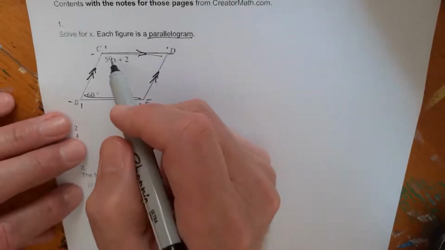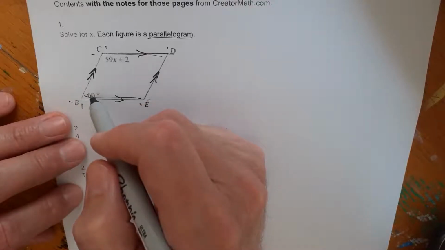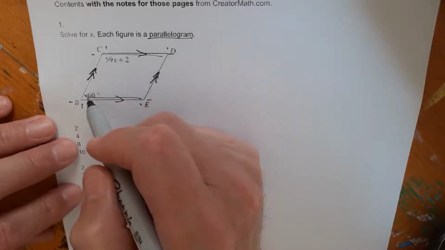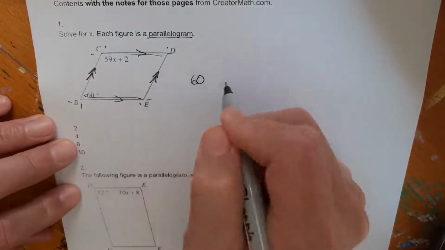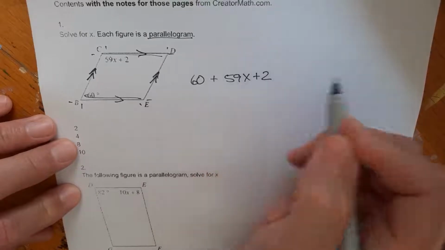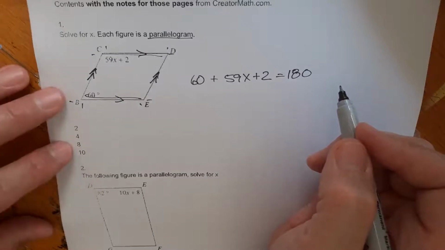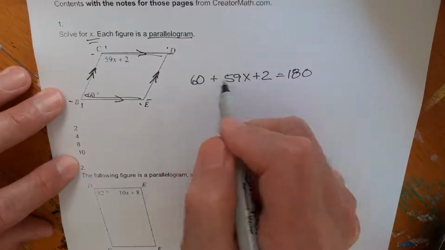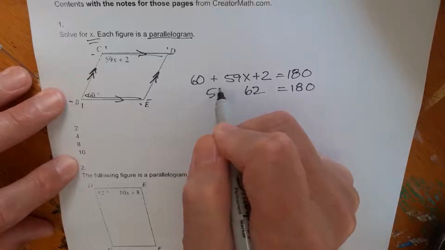So what we know about these, check the notes, and we see that these 2 adjacent angles in a parallelogram have a supplementary relationship, which means they sum, which means add, to 180 degrees. So we can take 60 degrees here, and we can add to it 59x plus 2. And we can place that equal to 180. And we can just solve this for x, and it looks like that's what they're asking us to do, solve for x. So we'll combine like terms. We'll go ahead and say this is 62. We have equals 180, and we have 59x here.